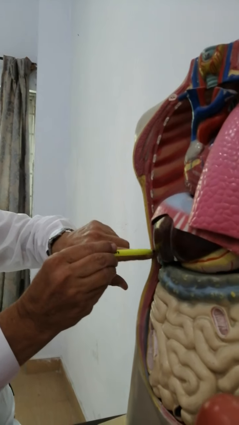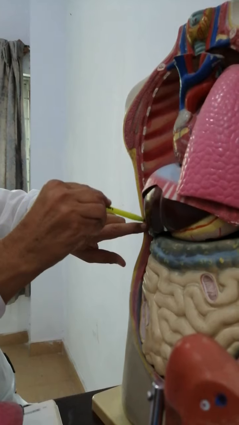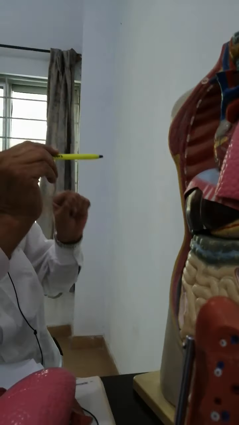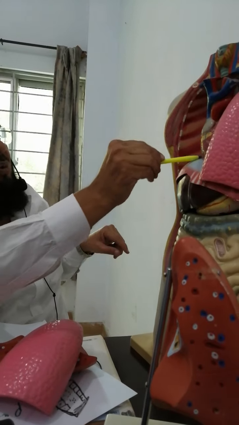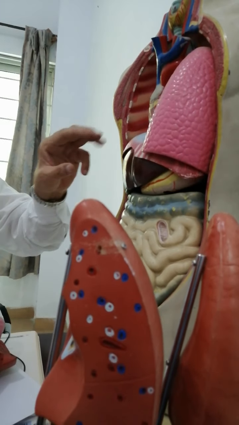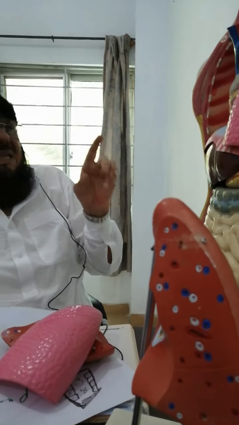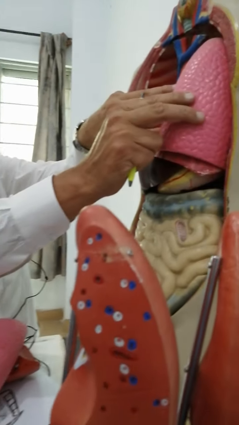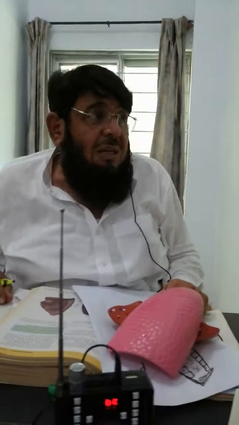You can see this is the 12th rib, and this is called the costal pleura. Well, the part of the parietal pleura that lies upon the dome of the diaphragm is called the diaphragmatic pleura. And the part of the parietal pleura that lies on the medial surface of the lung is called the mediastinal pleura.